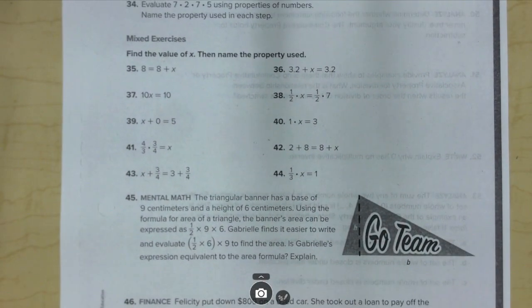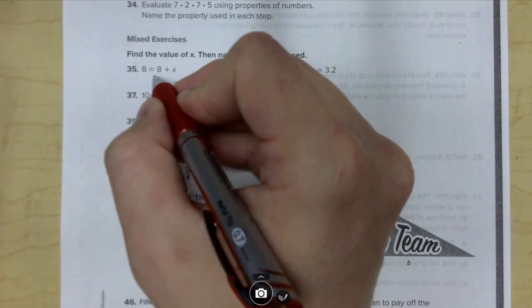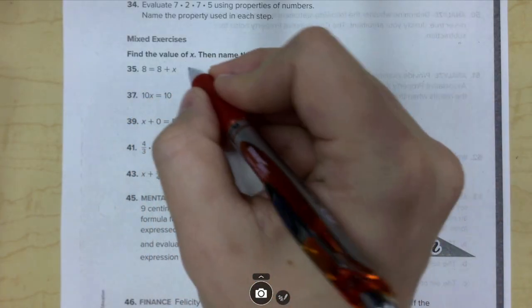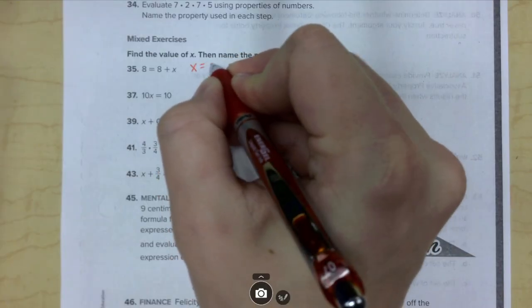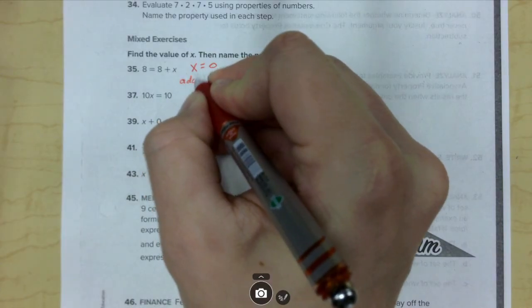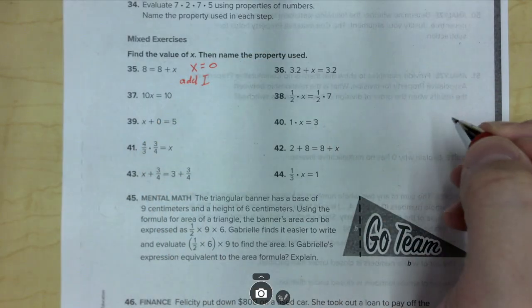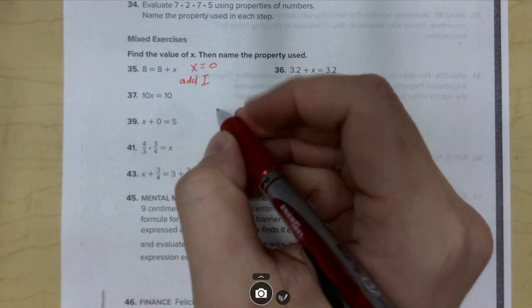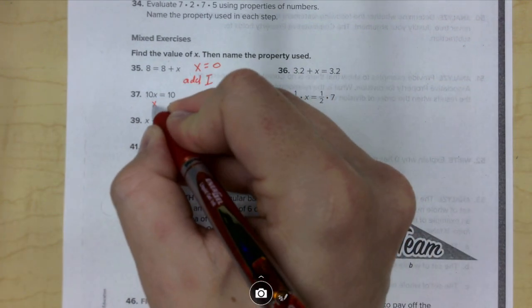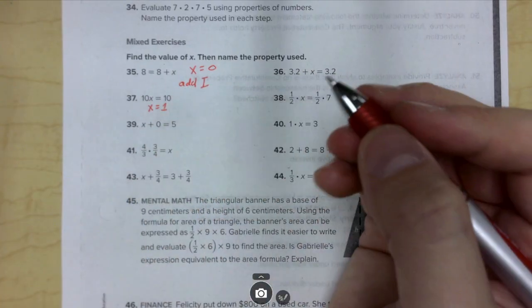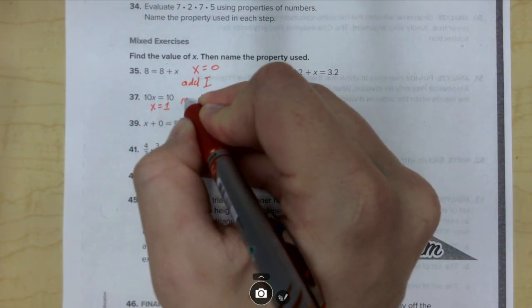Find the value of x, then name the property used. All right. So we're going to subtract 8 from both sides, so x equals 0. This is subtracting a number from itself, so this is the additive identity. 37. We're dividing a number by itself to get x equals 1. Since we're going to multiply both sides by the fraction 1/10, this is the multiplicative identity.